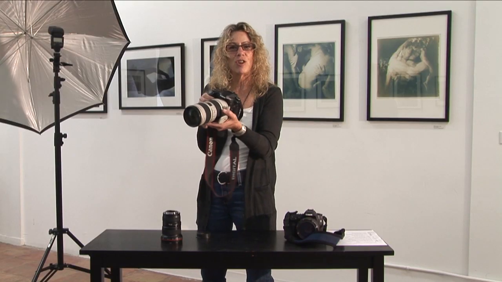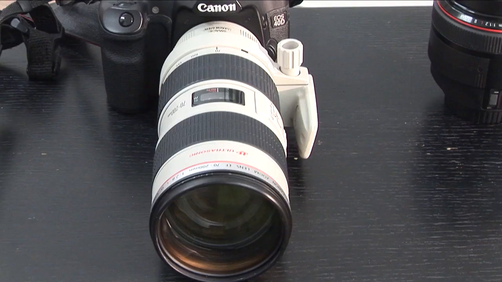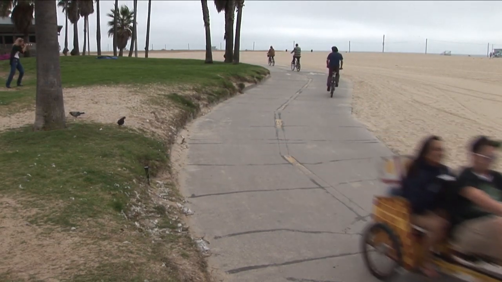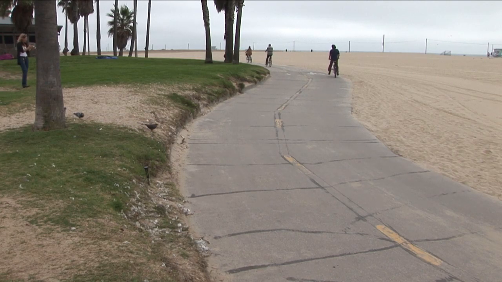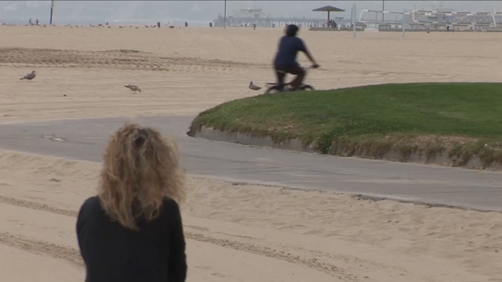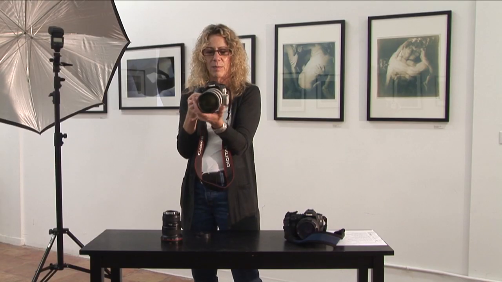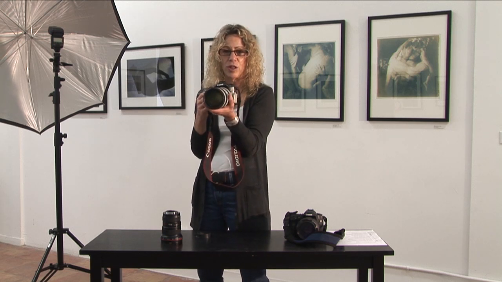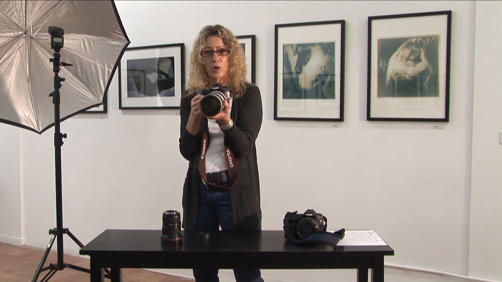When you're doing action photography, there are two things that are really important to think about, besides the length of your lens, which will help you bring your action to you. That's what this 70-200 zoom lens will do. I can shoot on a football field and get the football players closer to me. I can shoot at a basketball game and shoot somebody halfway across the court because it'll magnify the people toward me. But what's really important after that, after choosing your lens, is choosing your f-stop and your shutter speed.